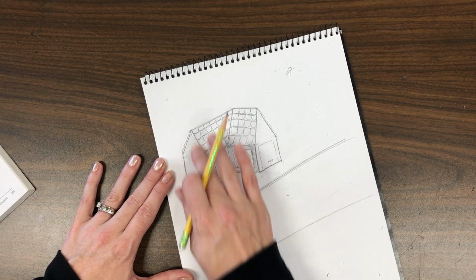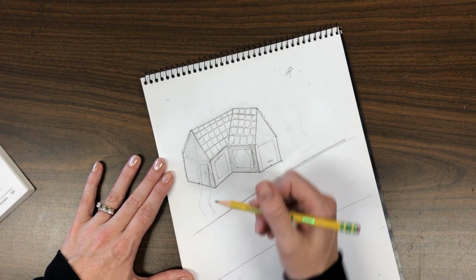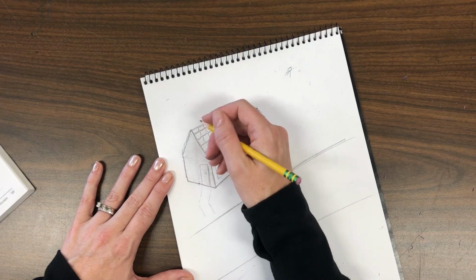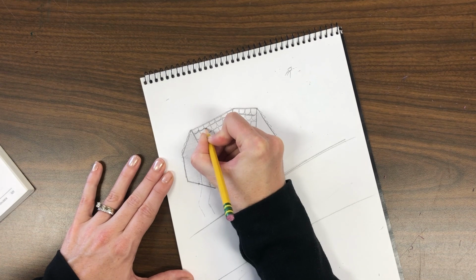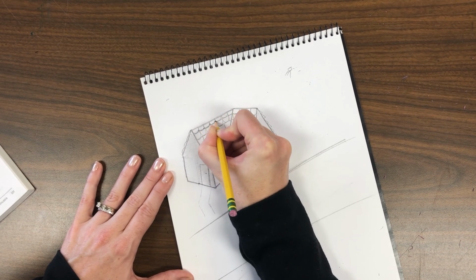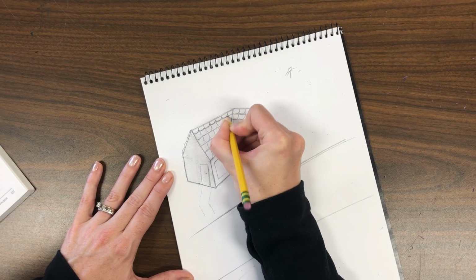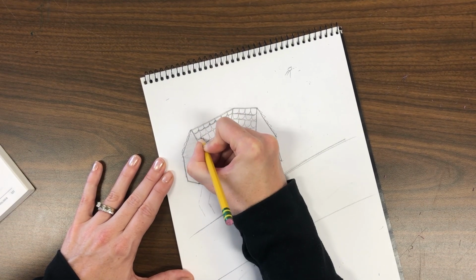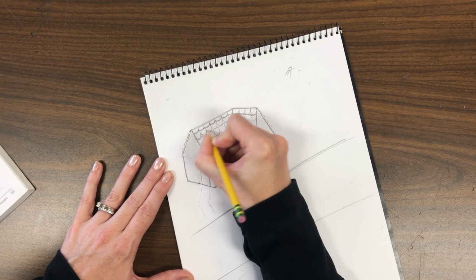Also go in with your finger and blend it in a little bit. Go in between each of those little shingles. Instead of erasing those straight lines, you can just kind of shade around, and then it will get rid of the look of that straight line.